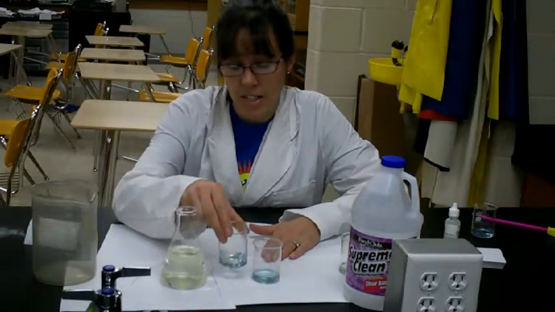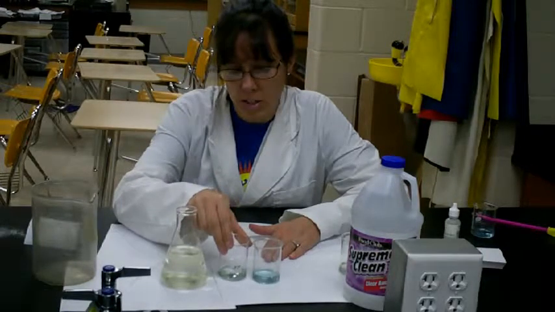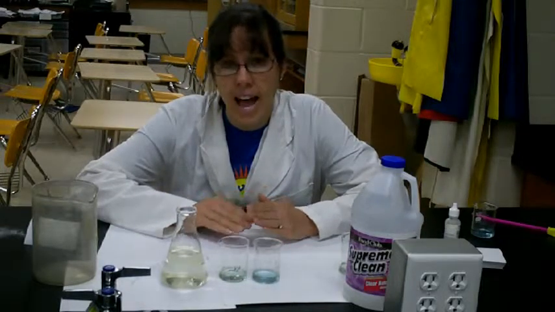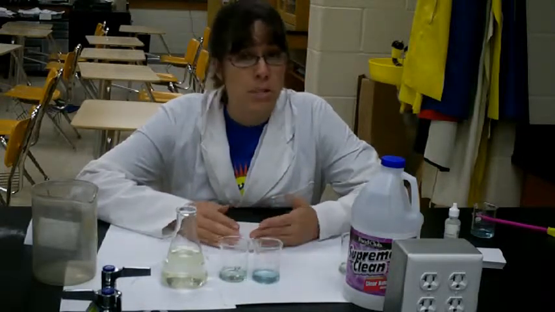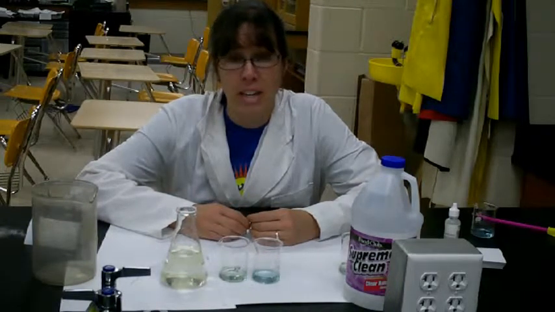Because you'll see, as you saw there, we have a sudden color change, and then it slowly starts to go back. So you want to take your time on these last steps of the experiment, because once you overshoot the color, you got to start all over again.